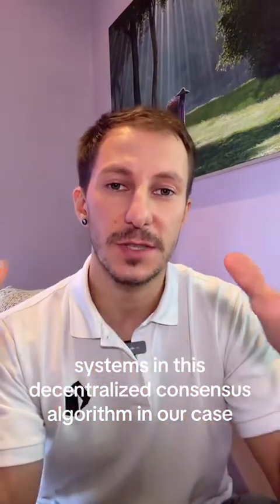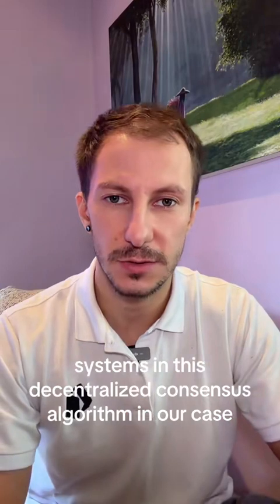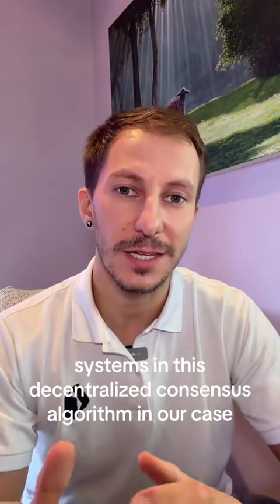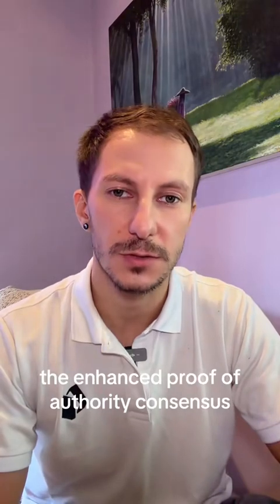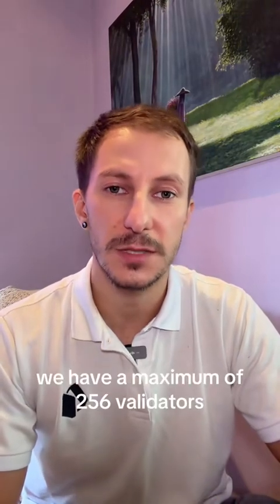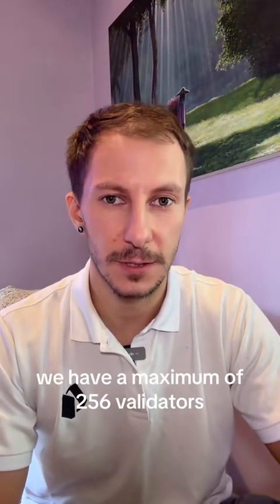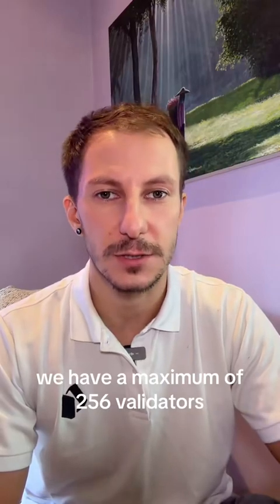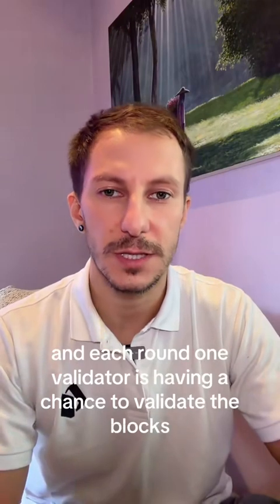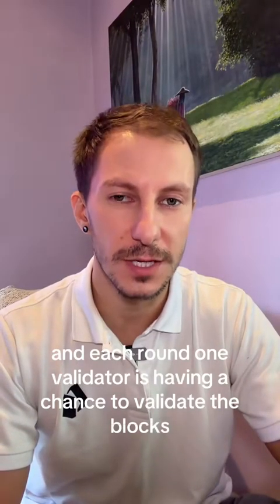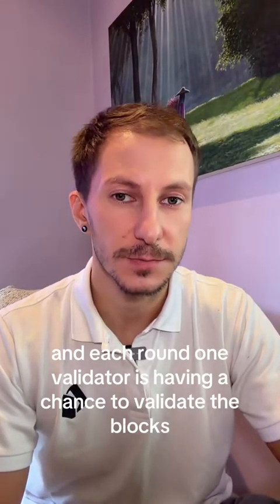In this decentralized consensus algorithm, in our case the enhanced proof of authority, we have a maximum of 256 validators, and each round one validator has a chance to validate the blocks.